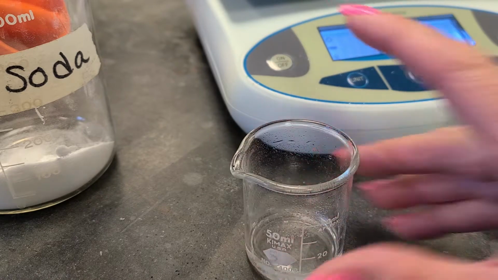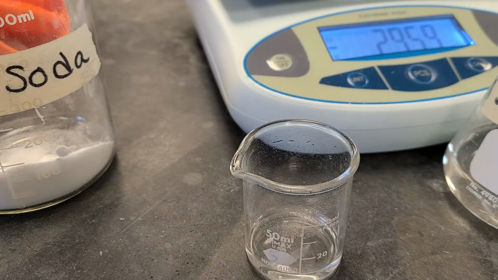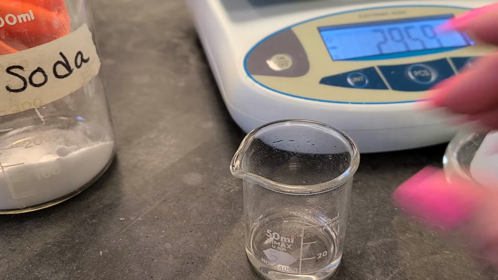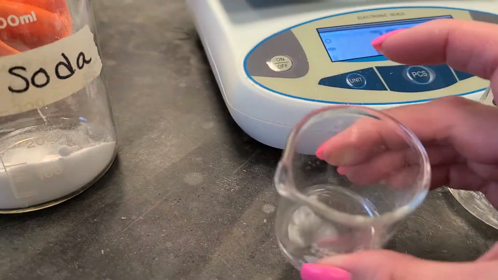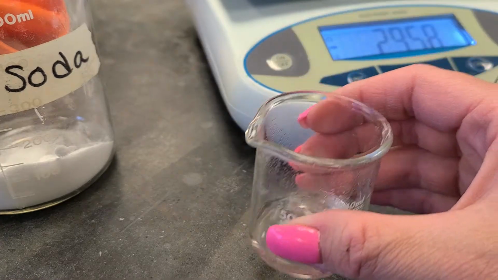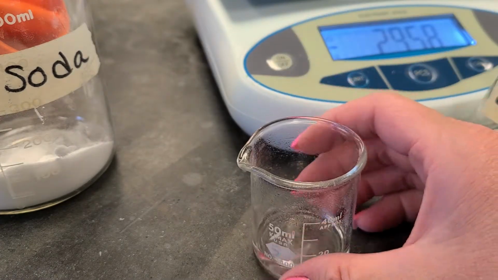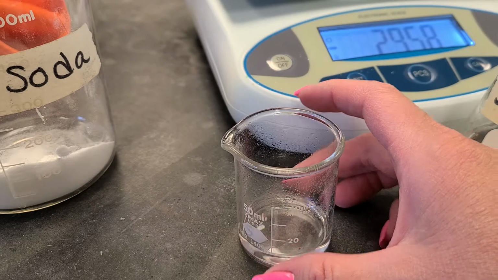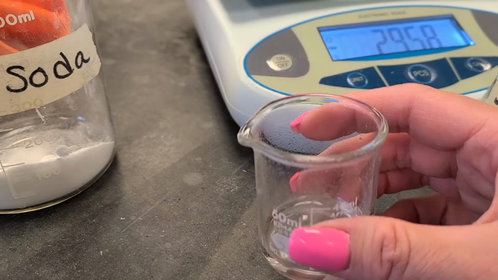I think it's almost ready. Let's see. So if we hear the tss sound, it's still got some reaction to do. I don't hear it, so I think that's good. So notice how there is now a clear solution. So in order for the reaction to fully happen and make the salt, I now need to heat up this solution.